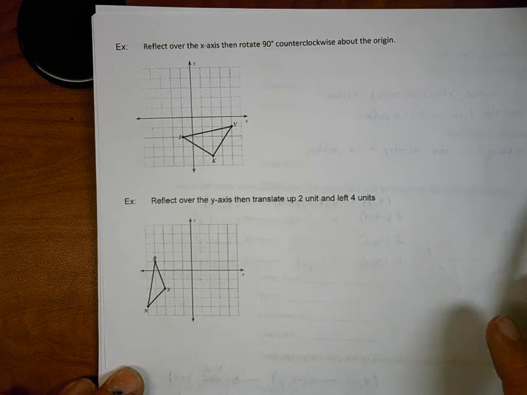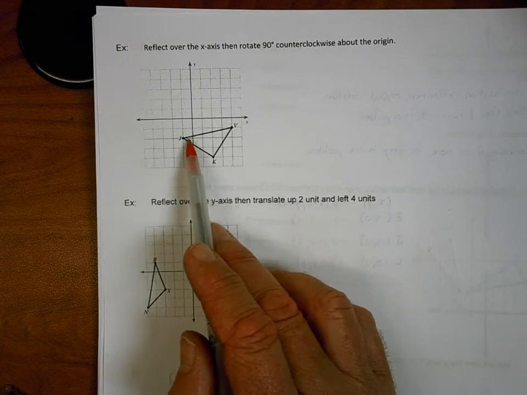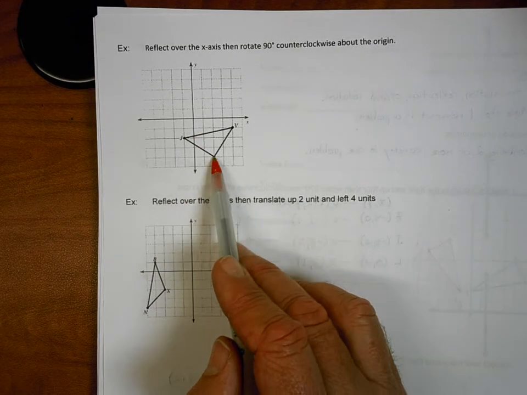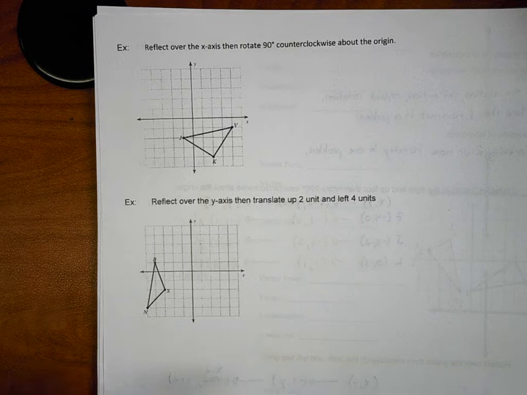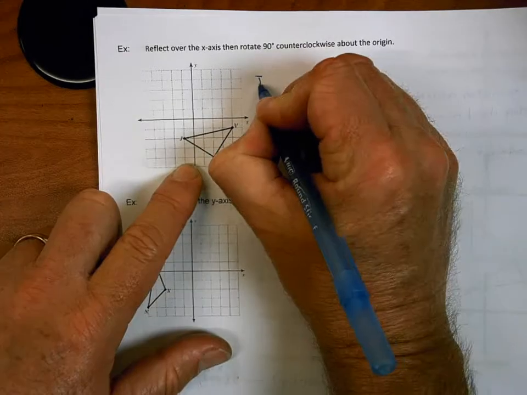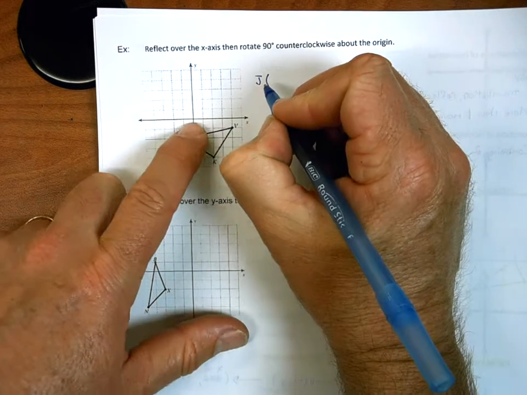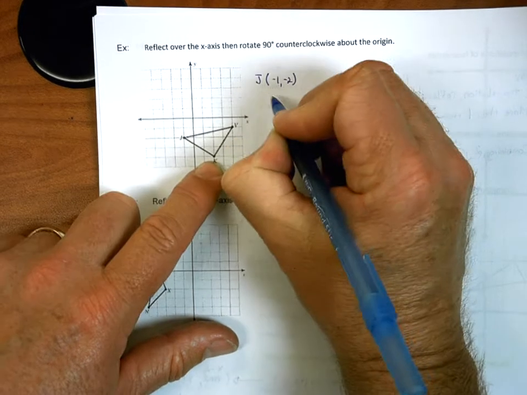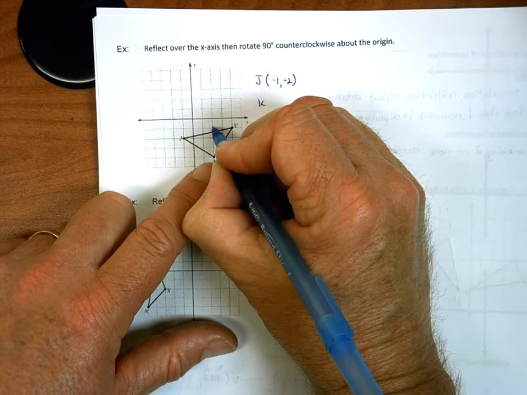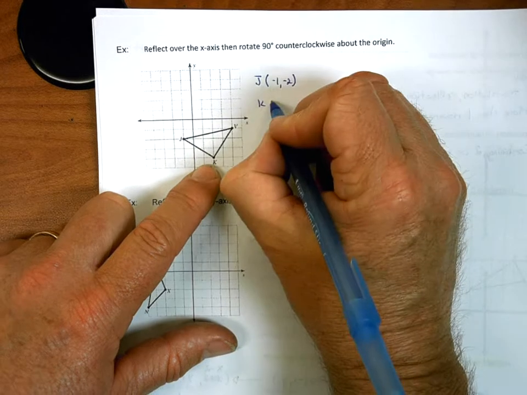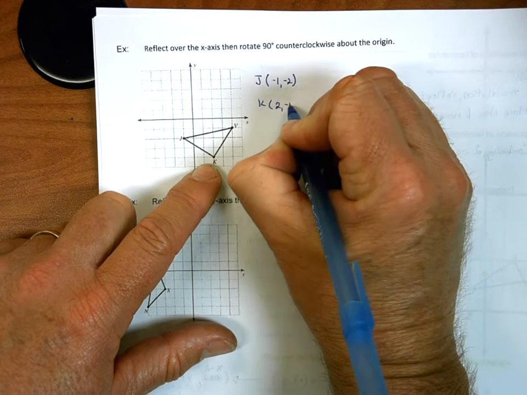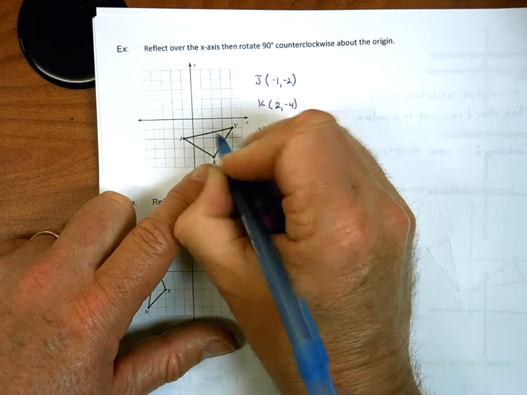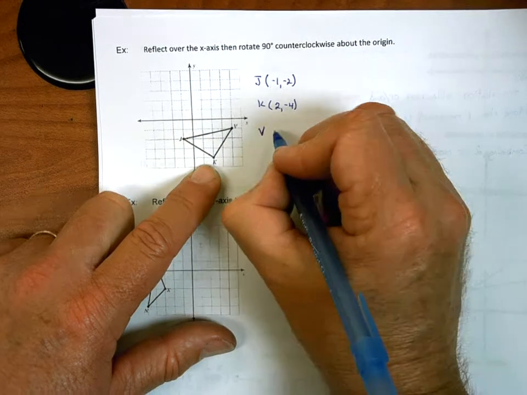We have 2 more examples to go. So here you can see we have triangle JKV. Okay, so J, first thing we want to do is we want to write the coordinates. So J's coordinates are negative 1, negative 2. K's coordinates are positive 2, negative 4. And V's coordinates are positive 4, negative 1.